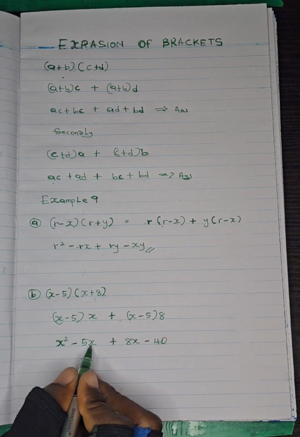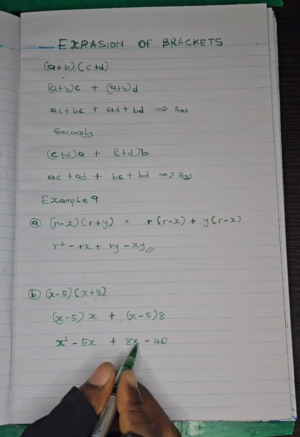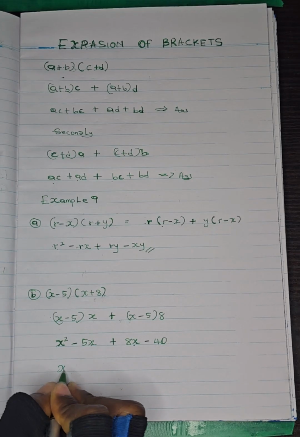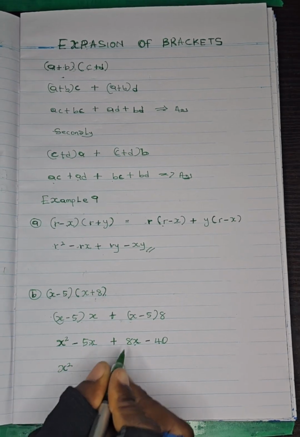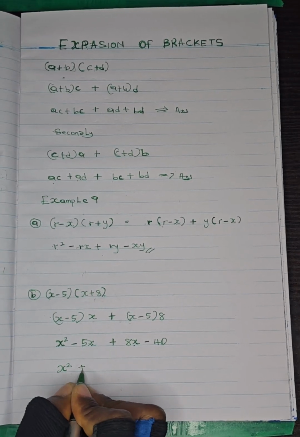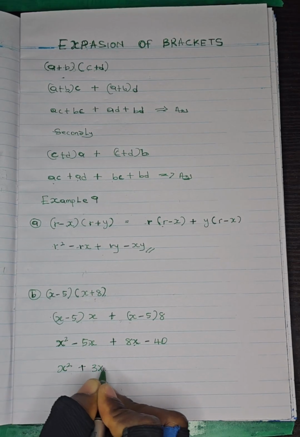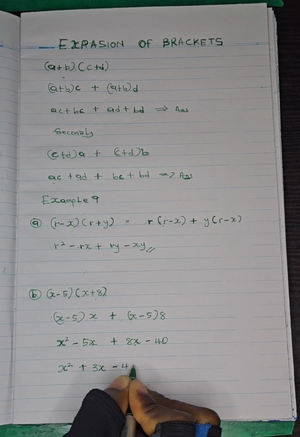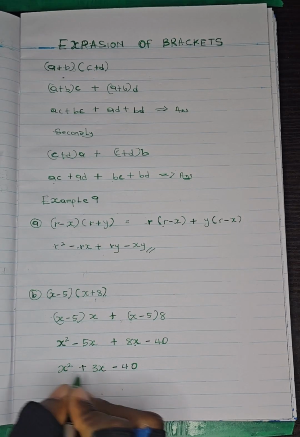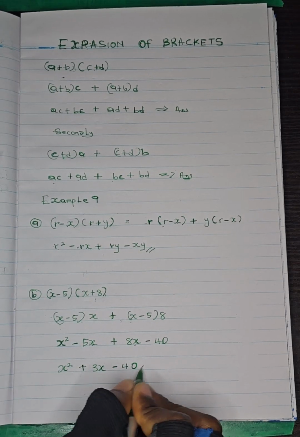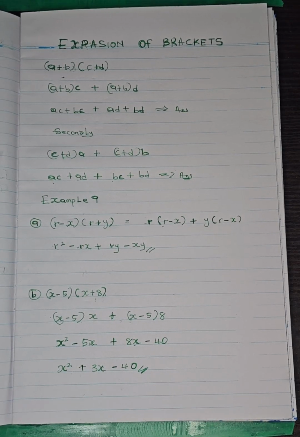In this case, you can see that we have the same coefficient, the same algebra here. So we can still go further to say x squared, minus 5x plus 8x will give you what? Plus 3x minus 40. So this is the simplest, and this is our final answer.